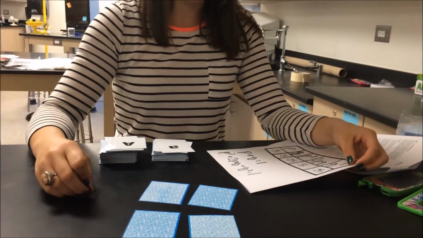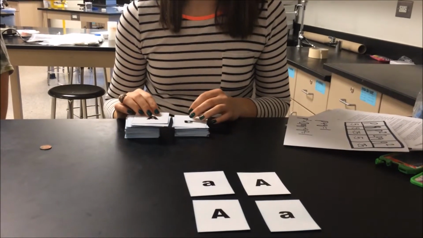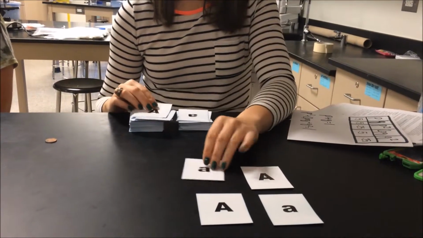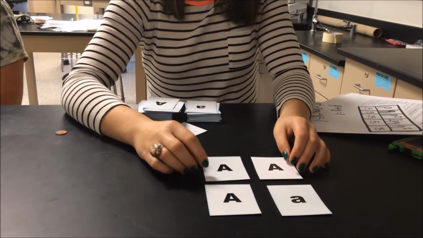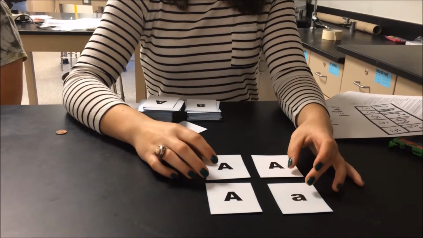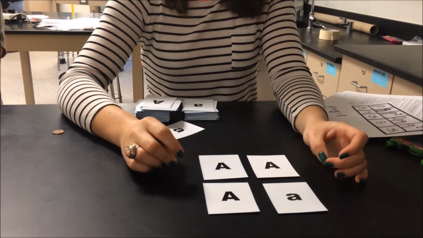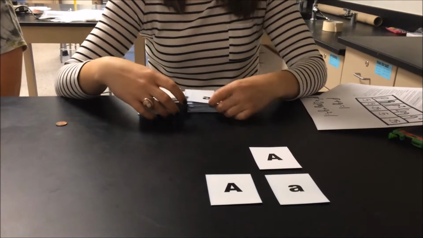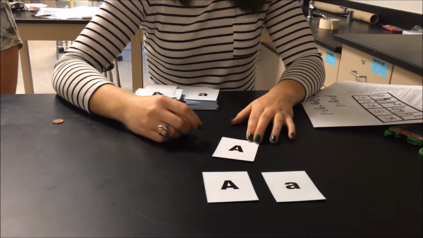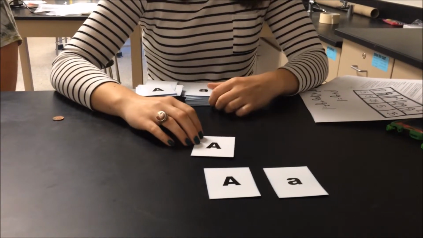be drastically reduced. Potential sources of error in this lab include resetting the cards wrong, such as including 3 dominant alleles instead of 2 and 2 when it's a heterozygous offspring, or forgetting to reset the cards altogether, which reduces the number of alleles in the population, which should always be 4.